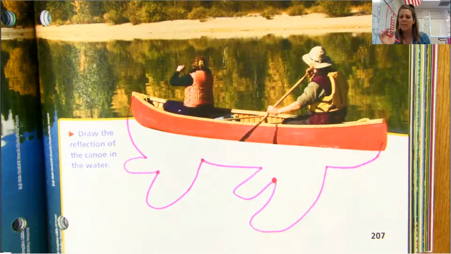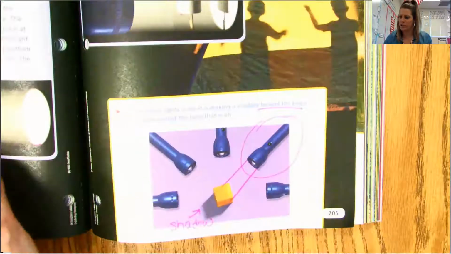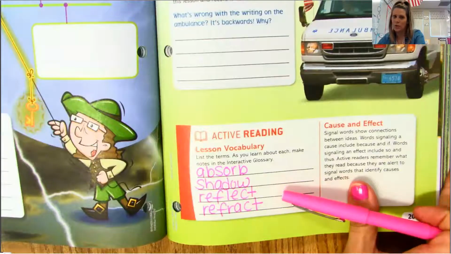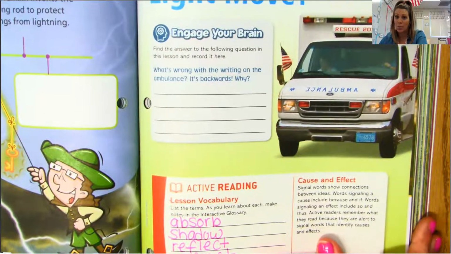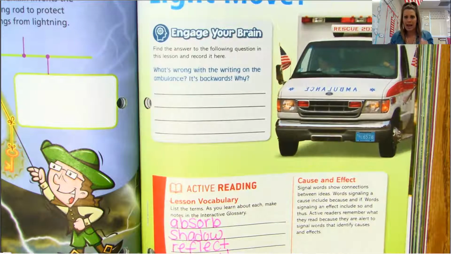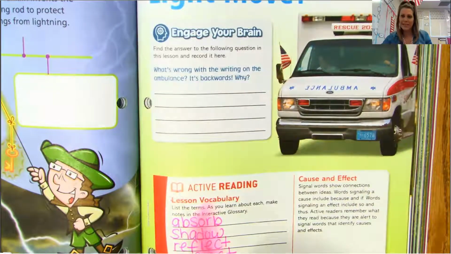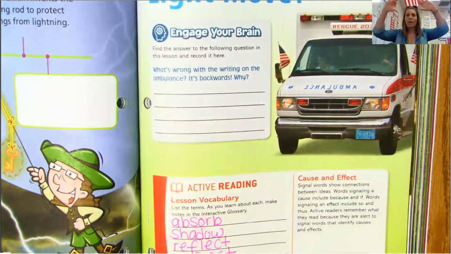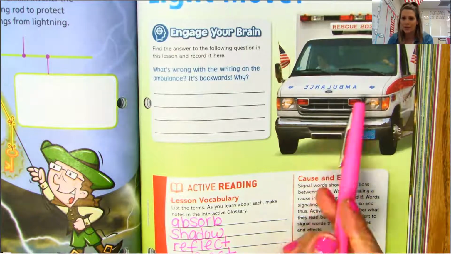All right, so let's stop and think about this, okay? Our question on that first page. What's wrong with the writing on the ambulance? Well, it's backwards, right? But why? Okay, so think about this. And you might not necessarily know this, but in a car, especially mom and dad, they have a bunch of mirrors. We have mirrors on the side of our car. We have a mirror up inside the car where we can look and see what's behind us. So what did we learn about a mirror?